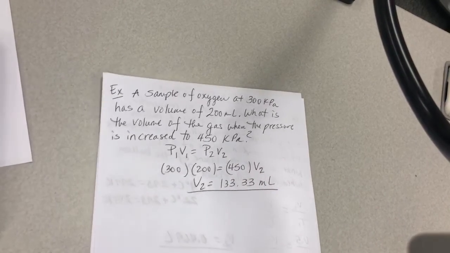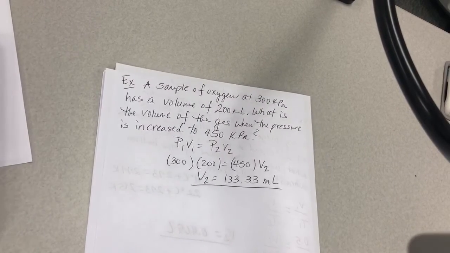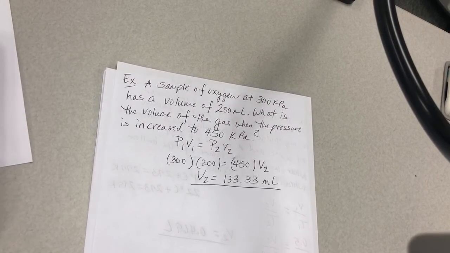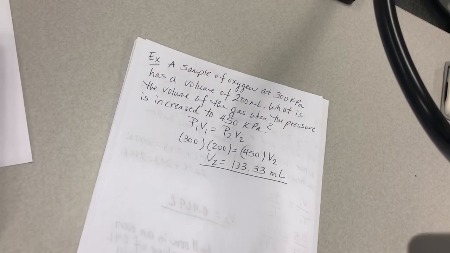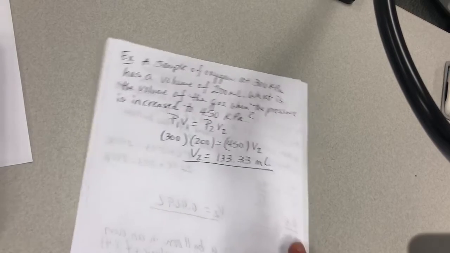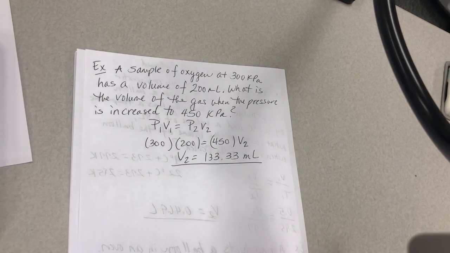Now, just a heads up on some of the problems you're going to be dealing with in the next couple of homework sets. STP means 1 atmosphere pressure, 0 degrees Celsius, or 273 Kelvin. If it says constant temperature, that means the temperature is not changing. If it says constant pressure, that means the pressure is not changing.